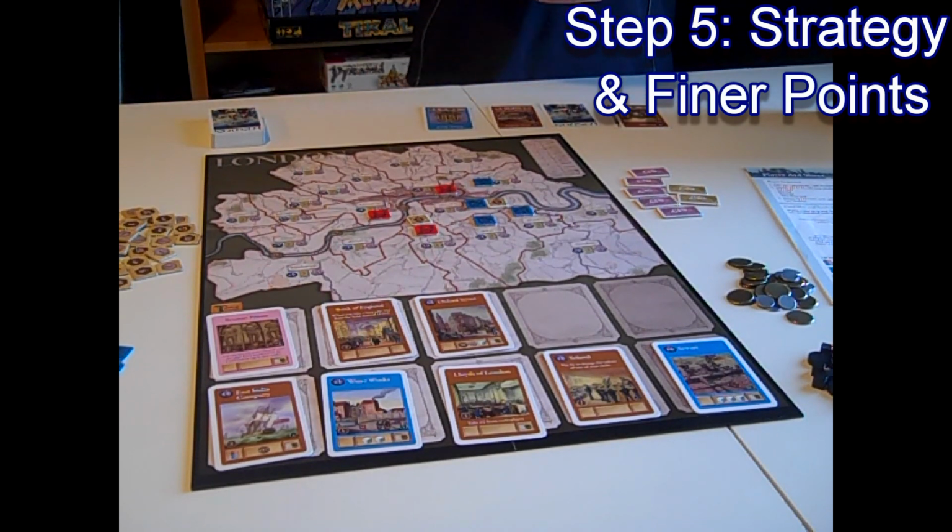Likewise, from a strategy perspective, you'll want to touch on strategy. In a game like London, you might want to explain to people that you want to time running your city at a time when you have a small number of cards in your hand, for example. And 1 or 2 tips like that are really all you need at this stage. So that's step 5.